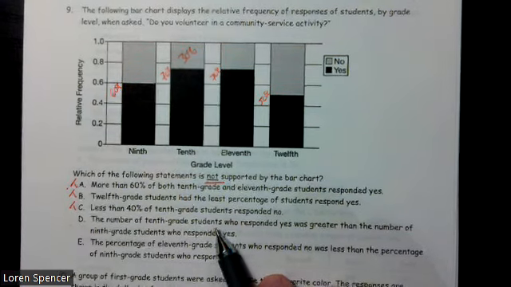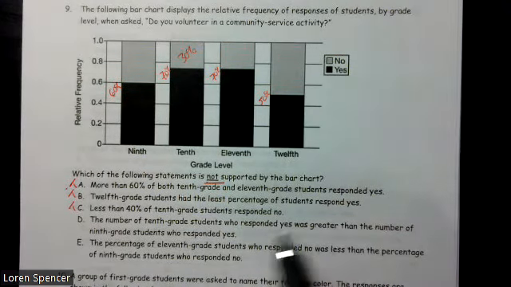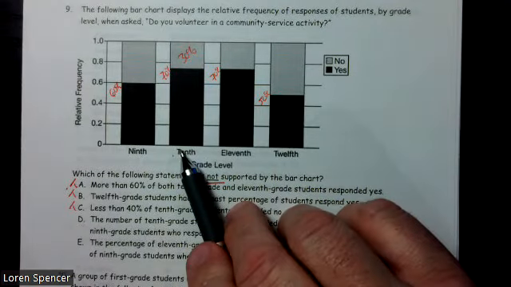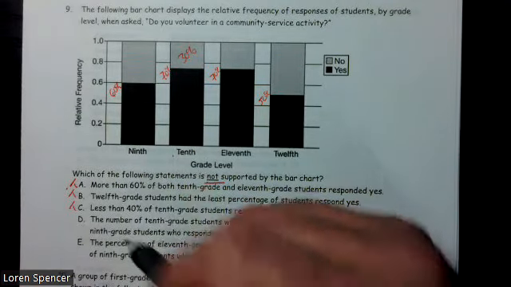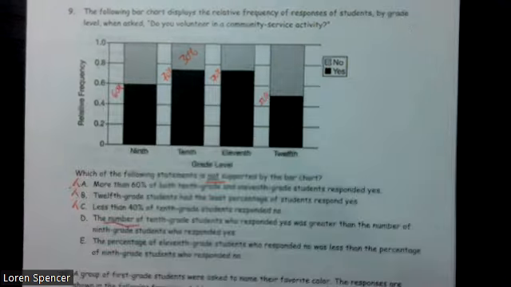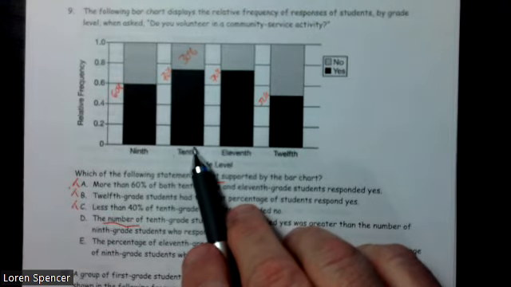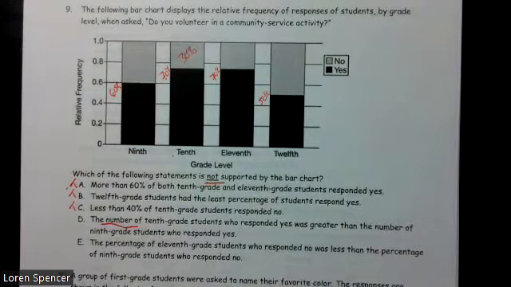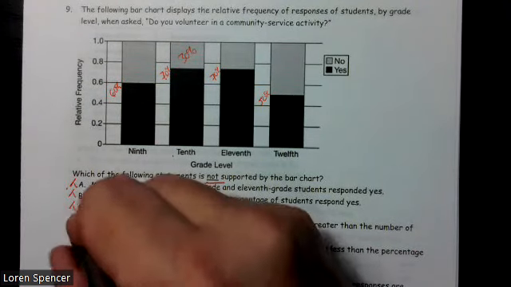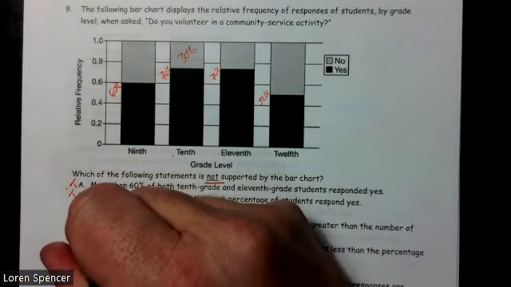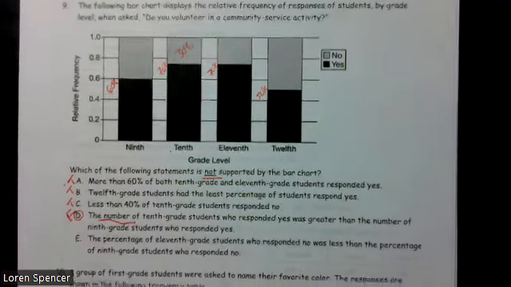The number of 10th grade students who responded yes was greater than the number of 9th grade students. I don't know how many 10th grade students there are. I don't know how many 9th grade. The key word is number. The proportion, that's true, but we don't know about the number, so I can't say that's true. So that's false. That must be my answer.